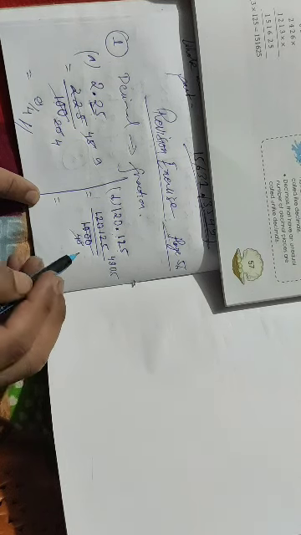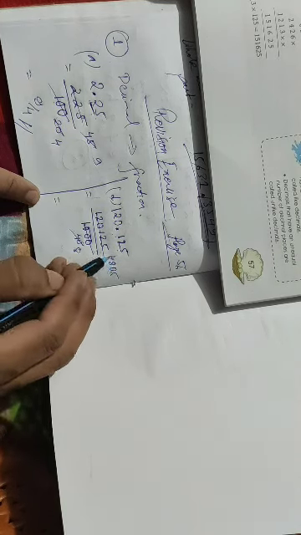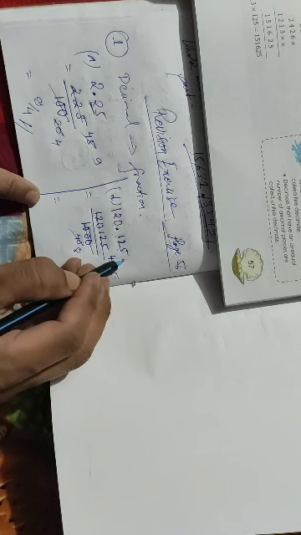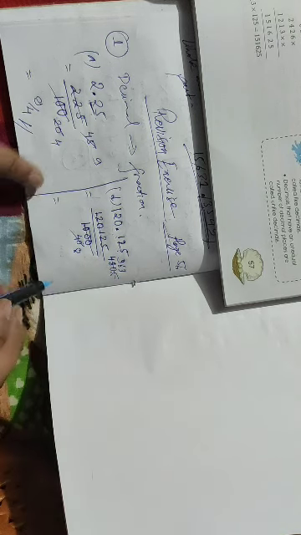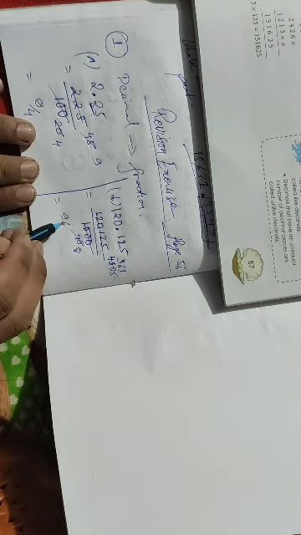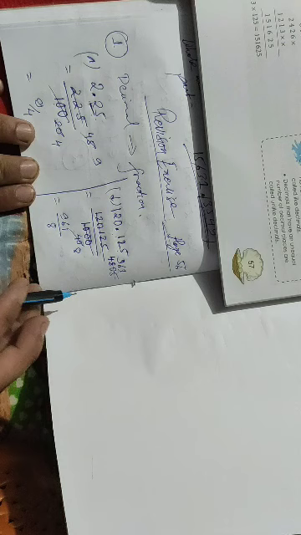Now with 5: 5 8s are 40, 5 9s are 45, 5 6s are 31. So it will be 961 by 8, isn't it? This is the answer, or you can convert it into a mixed fraction if you want.